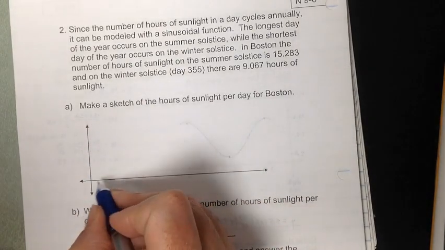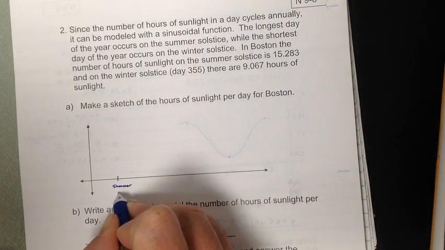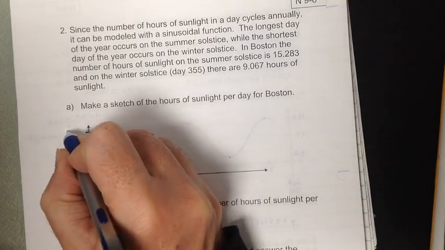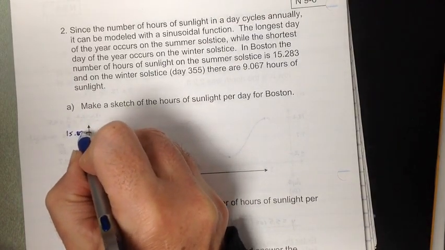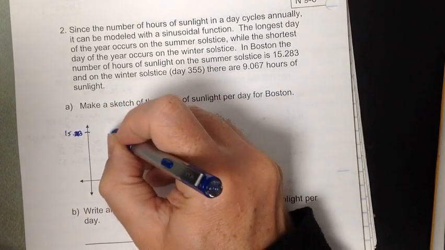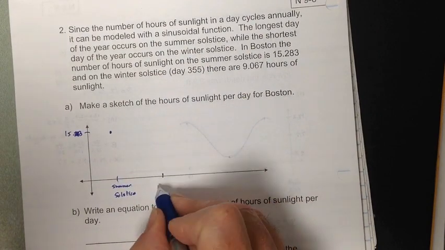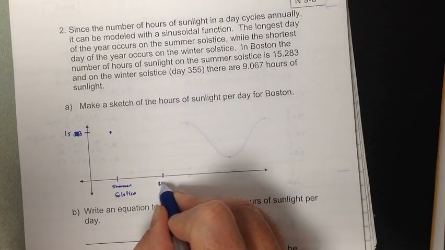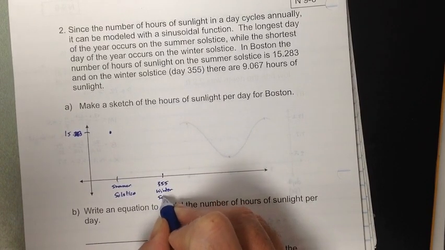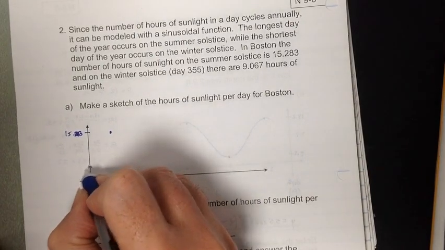All right, so I've got the summer solstice. I have 15.283. Didn't write that very well. 15.283 right here on the summer solstice. Day 355, winter solstice. I'm going to get 9.067.